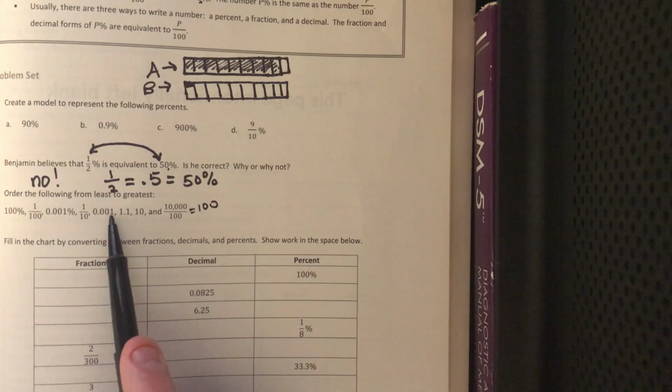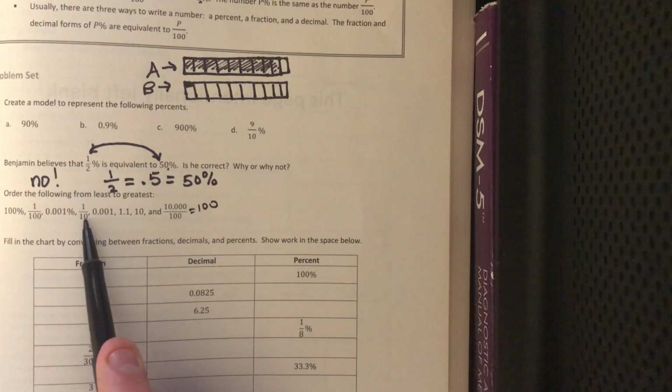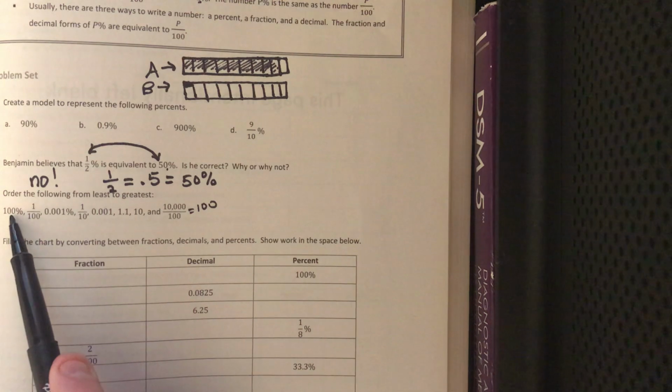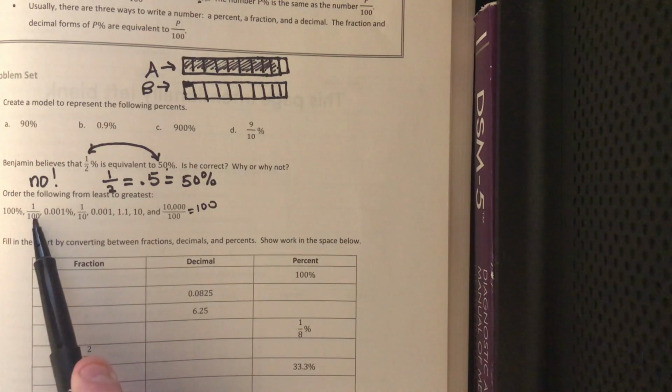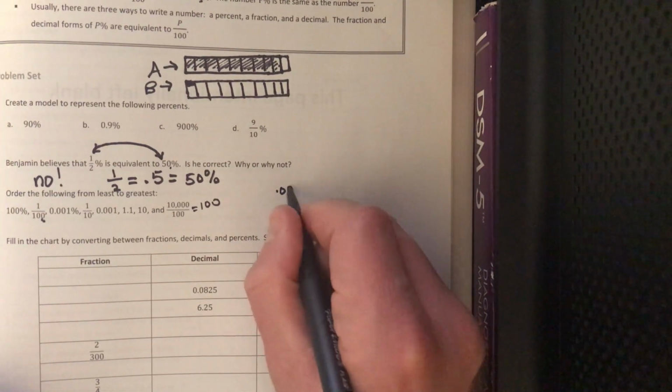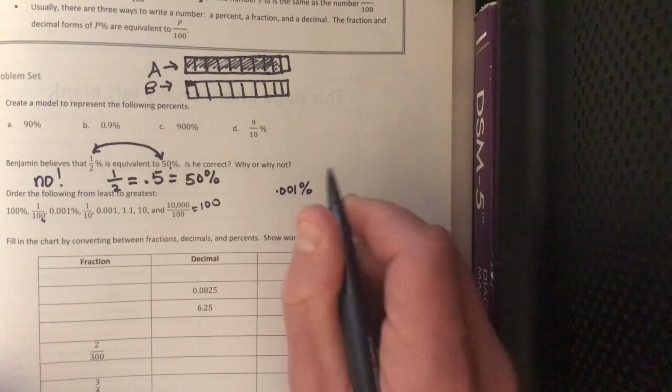Okay, 0.001, that's the same as 1,000th. That'll be smaller than this 1/10th. Now, 100%, that's the same as 1. 1/100th, that's the same as 1%. Now this one is really, really small. Let's look at 0.001%.